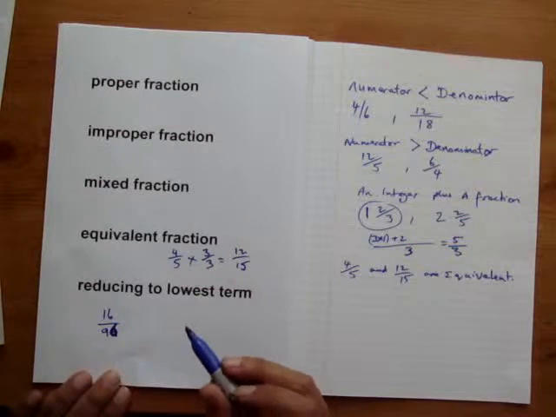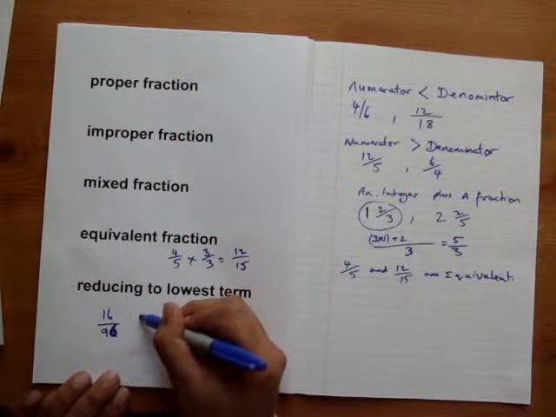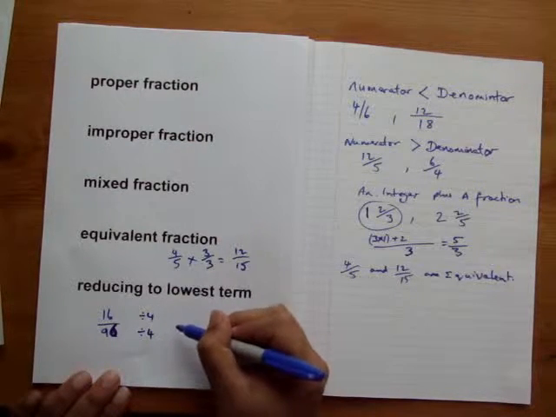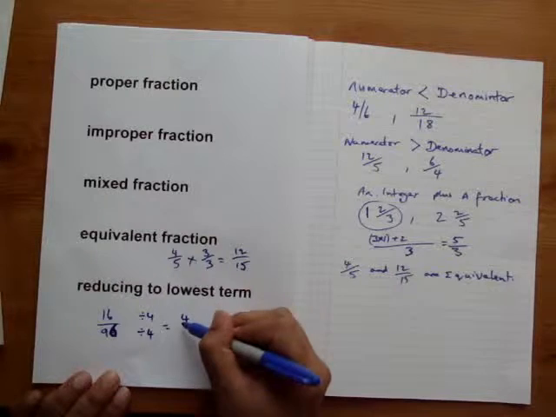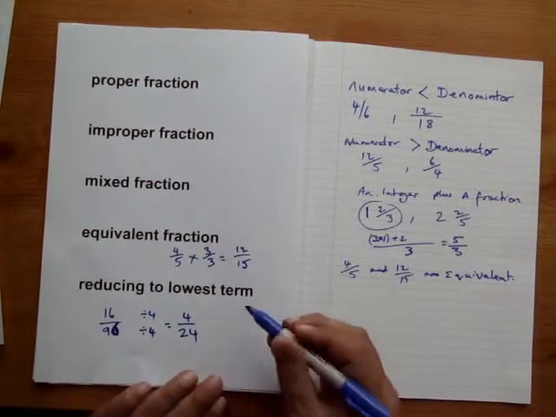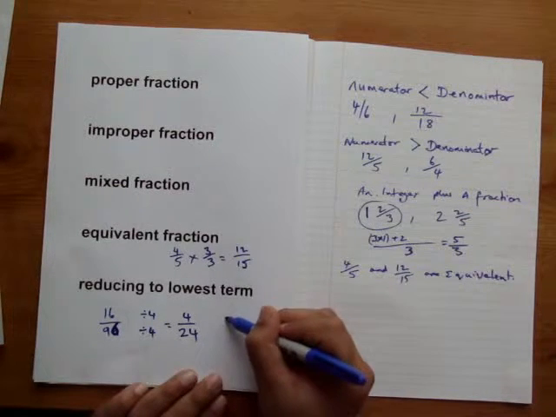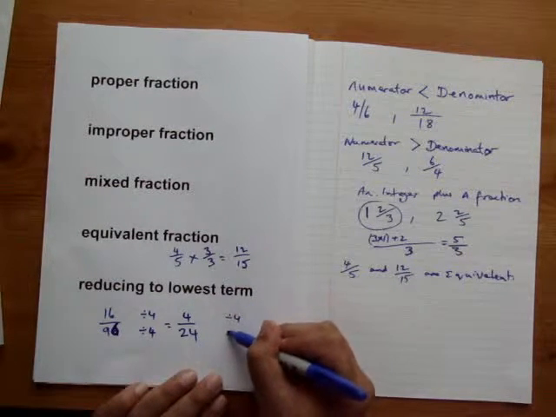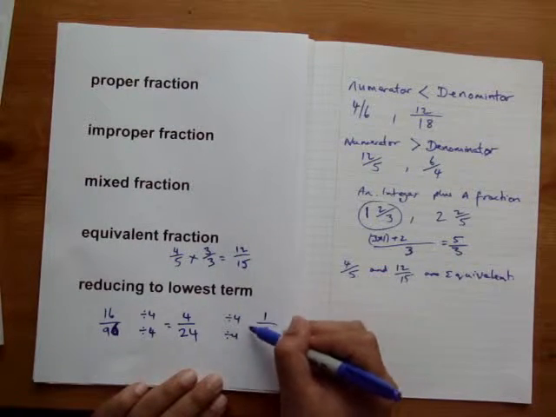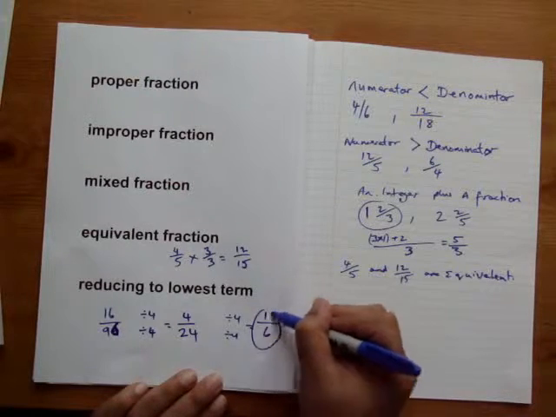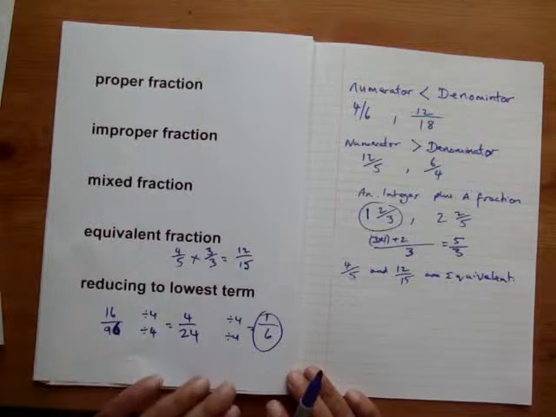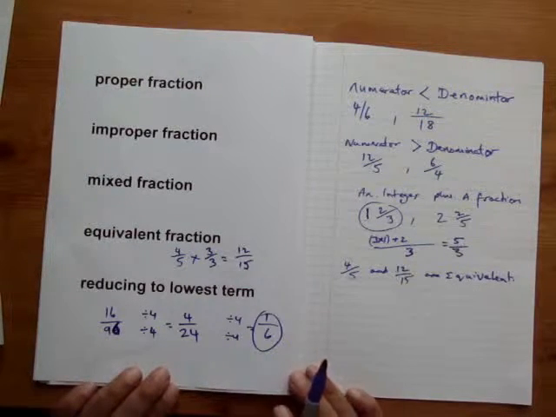So in this case, 16 over 96, we can divide the top by 4 and divide the bottom by 4, and we get 4 over 24. And this can be reduced further. We can divide the top by 4 again and the bottom by 4, and we get 1 over 6. And that is 16 over 96 reduced to lowest term.